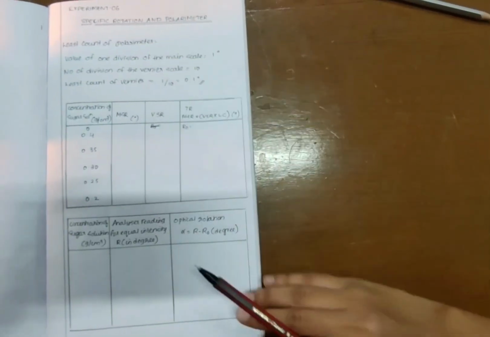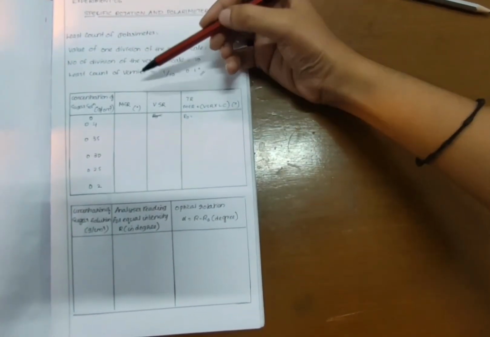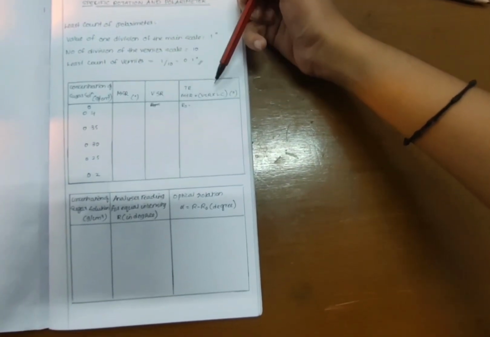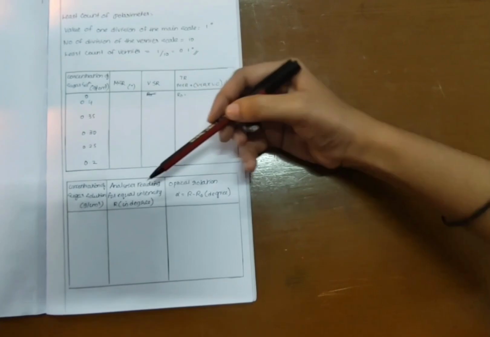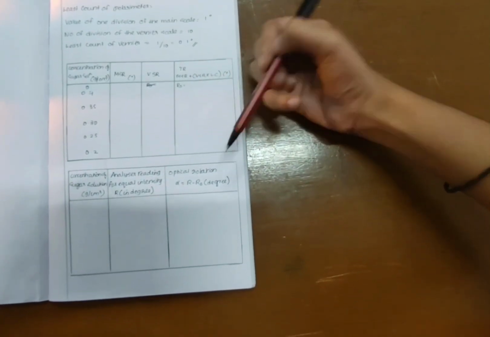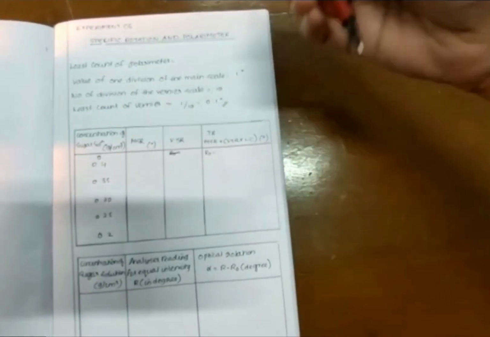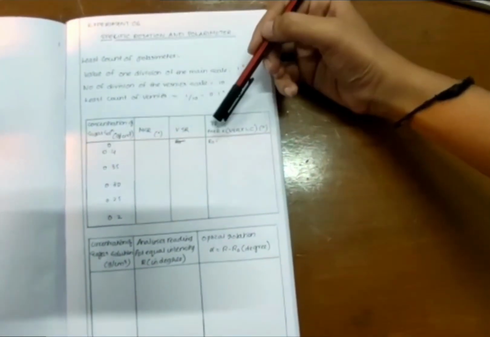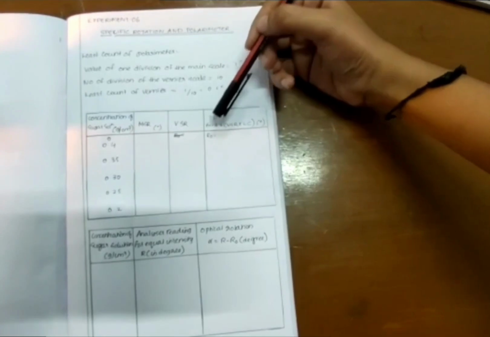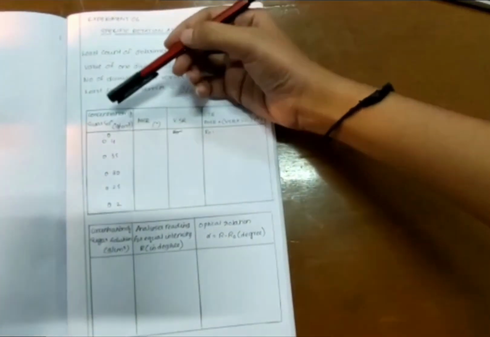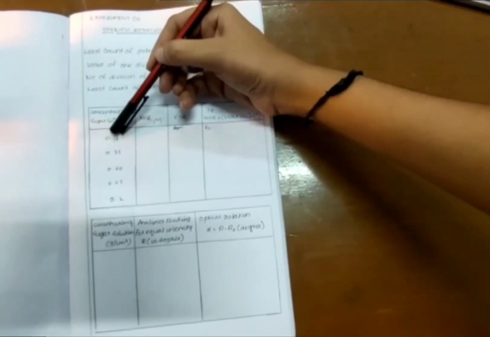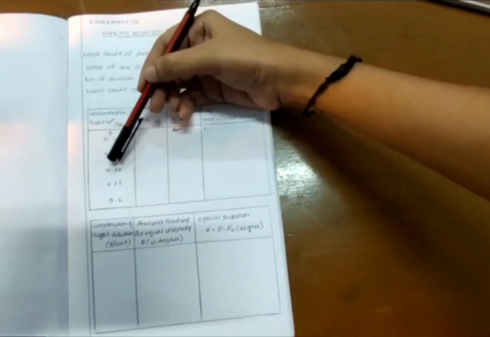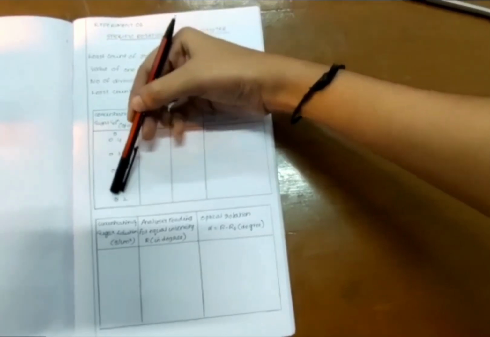Here we have two tabular columns. One is for taking the readings, MSR reading, VSR reading and total reading, and the next one is for finding the optical rotation. At first, we are going to take the reading for sugar concentration 0, and that will be R0, which is a reference value. After that, we will be taking readings for different concentrations of sugar solution, that is 0.4, 0.35, 0.30, 0.25, 0.2.